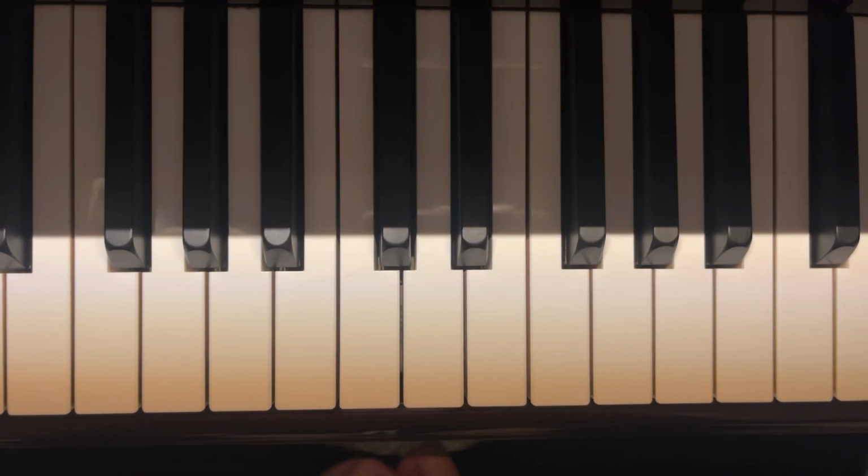So I'll give you guys 5 seconds to answer, okay? I'll give you an easy one. What's this note? 3, 2, 1. It's a C. You better have known that. Was that 5 seconds? I think that was a little less than 5 seconds.